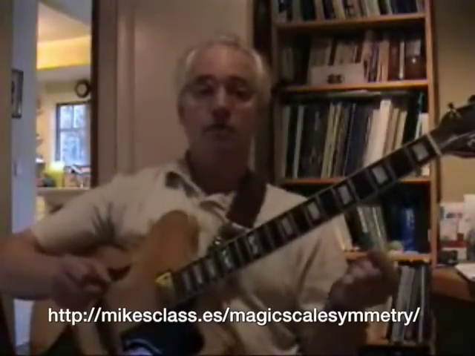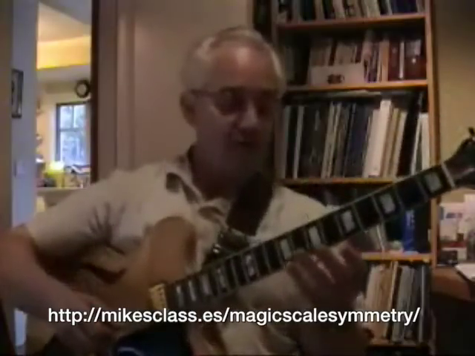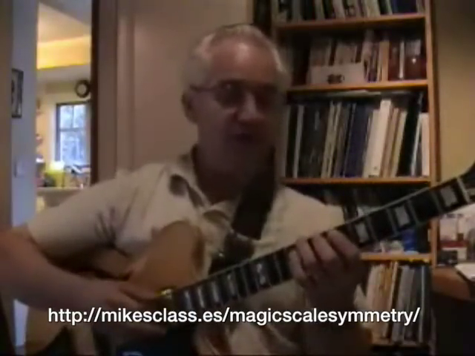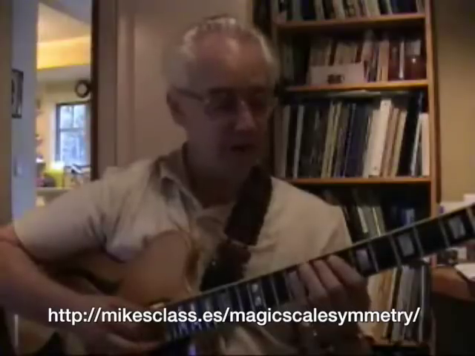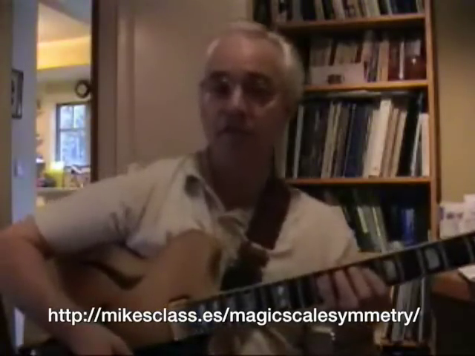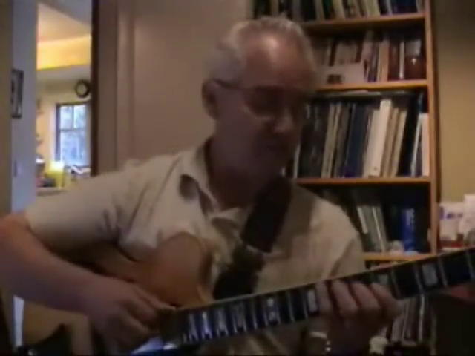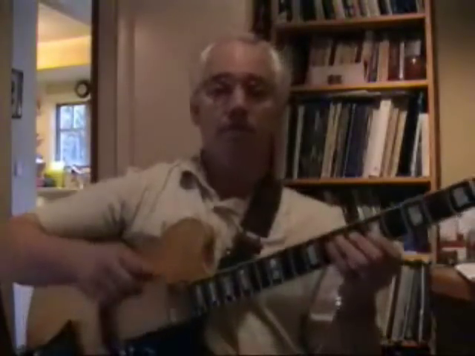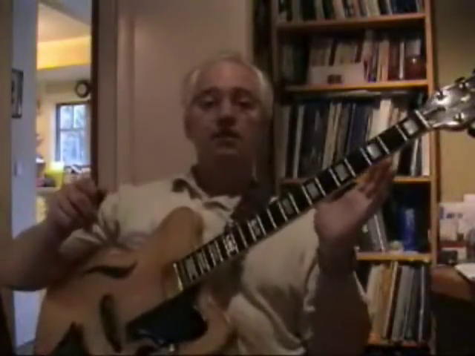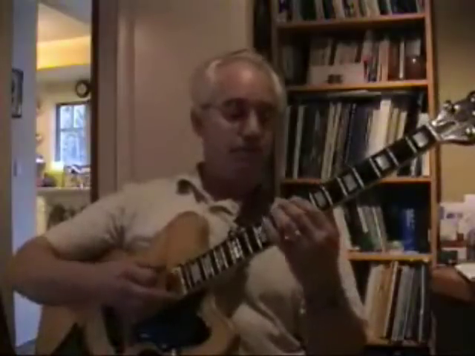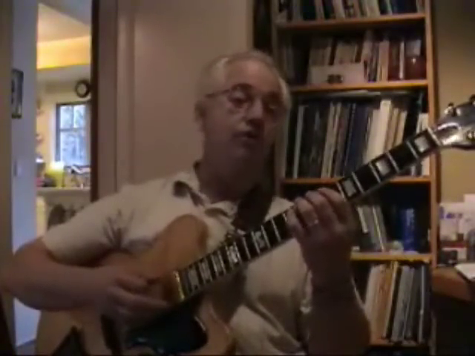So that's the tritone. If we break it into three equal parts, C to E is a major third, E to A flat, or G sharp, is a major third, A flat to C is a major third. Now the scale is broken up into three equal parts, all major thirds. Now if we split the octave into four equal parts, we have the diminished seventh chord, what we call the diminished seventh chord.